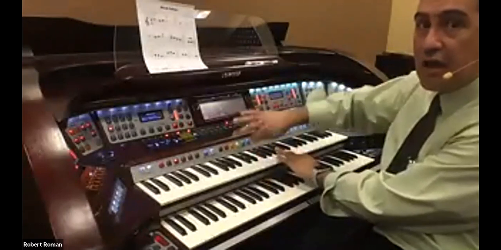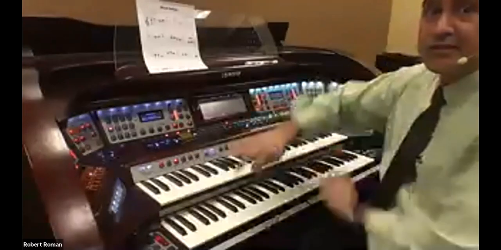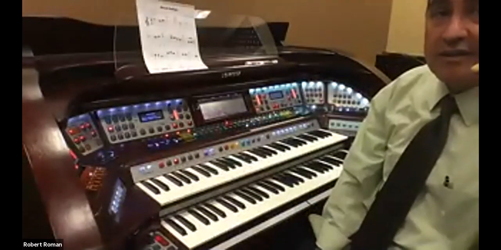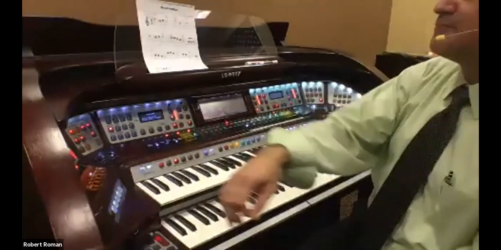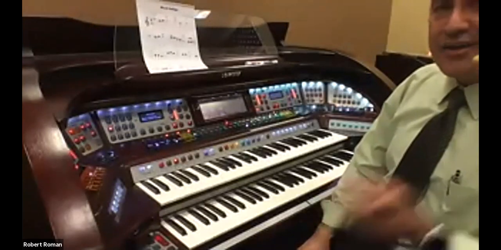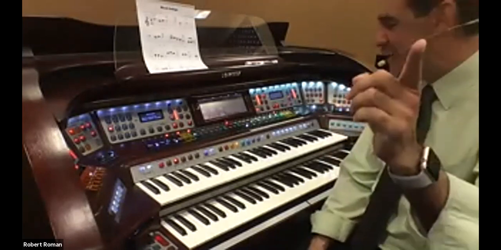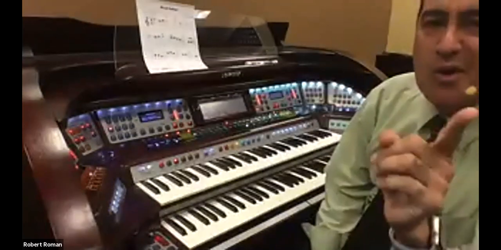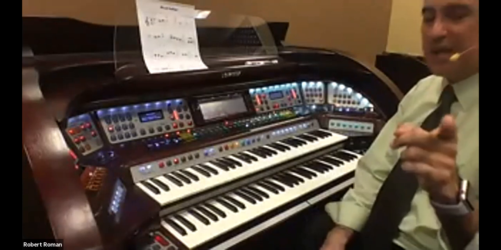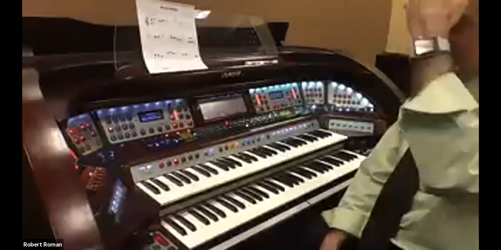I'll give you a hint. Oh, strings, you say. Guitar. Strings, you say, Gary? Sure. Good guess, Gary. I knew you were going to get it. But they're not just ordinary strings. This is a fun one. Actually, Marco does this in a lot of his settings.